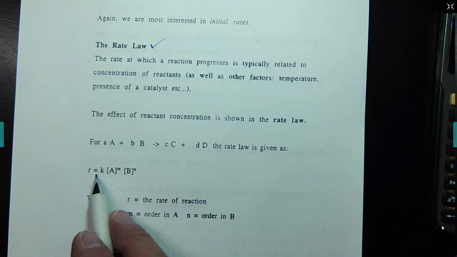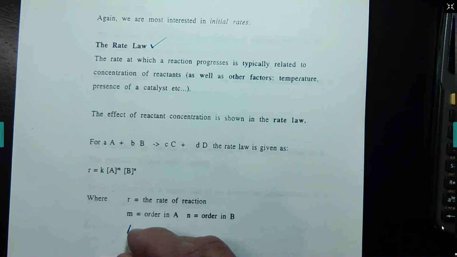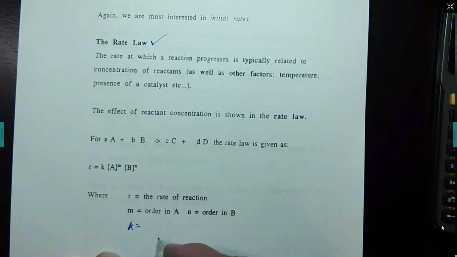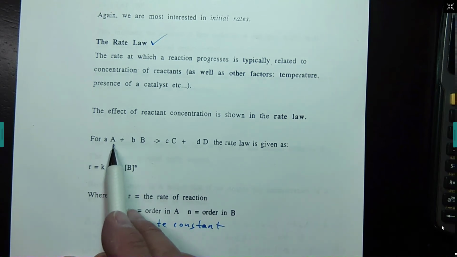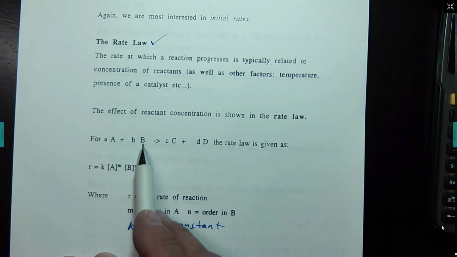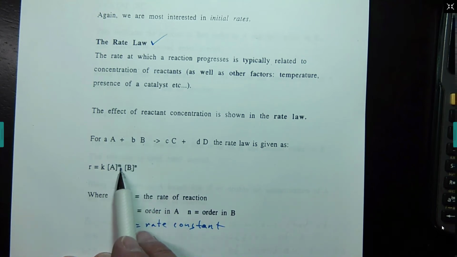equals this lowercase k, which is the rate constant. So your lowercase k is your rate constant. So it's that rate constant times the concentration of your reactants, each raised to some power.